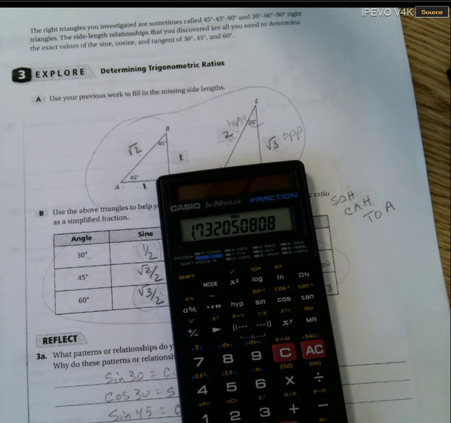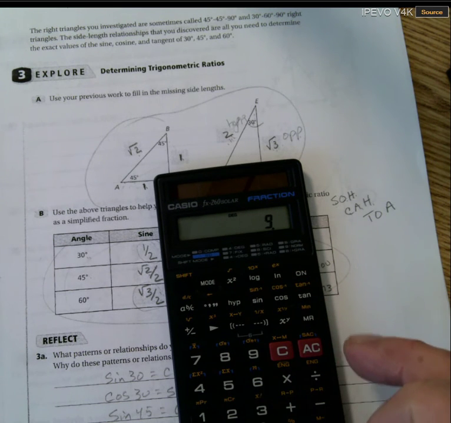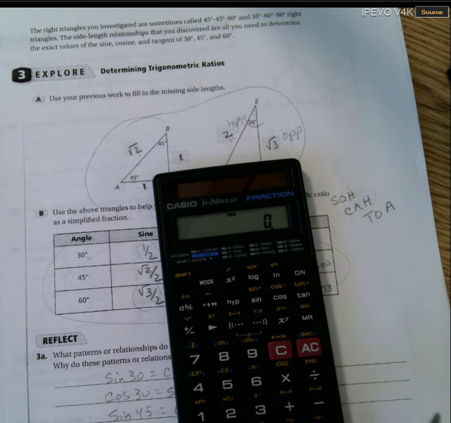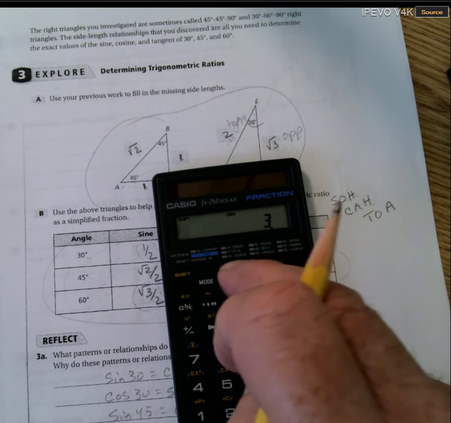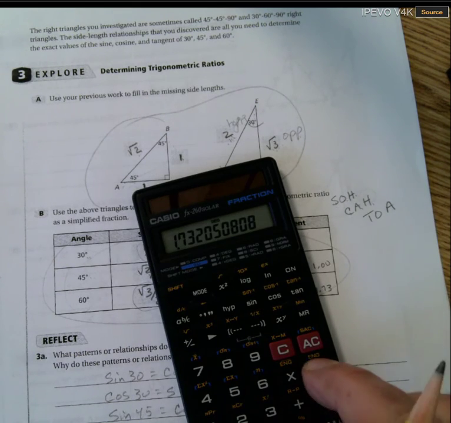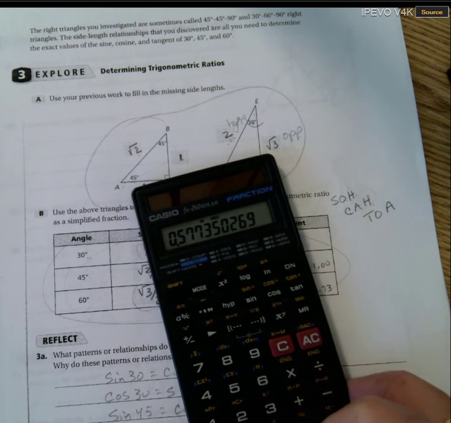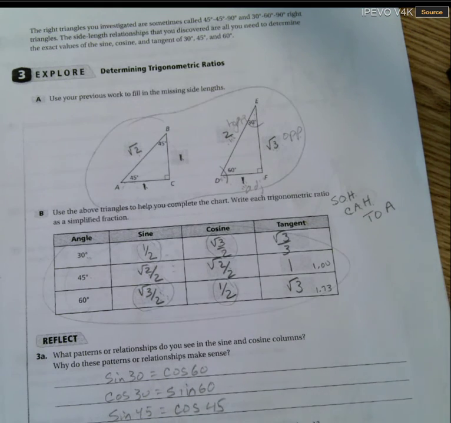And root 3 over 3, the square root of 3 divided by 3, comes out to be 0.5773.